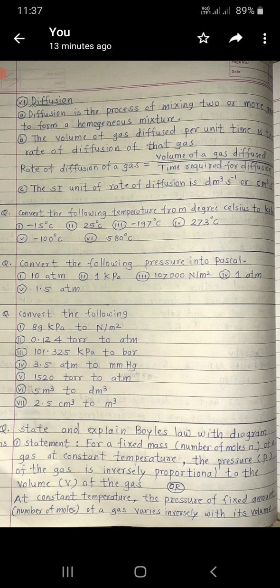Now, some conversion questions are there. Convert the following temperature from degree Celsius to Kelvin.